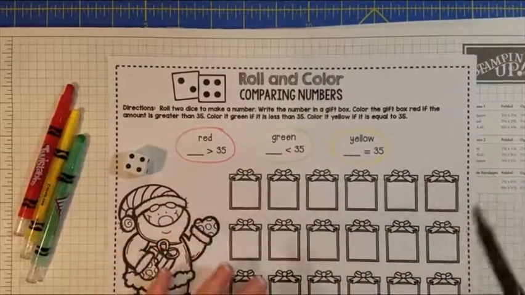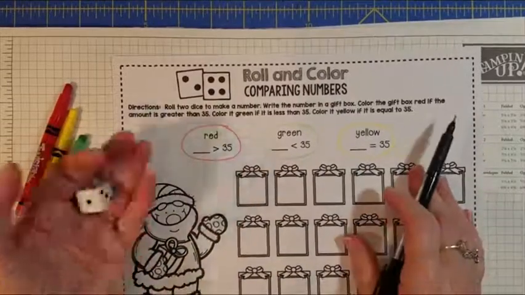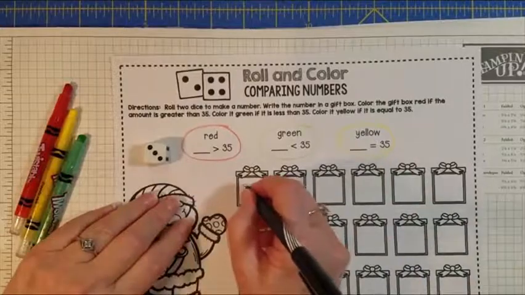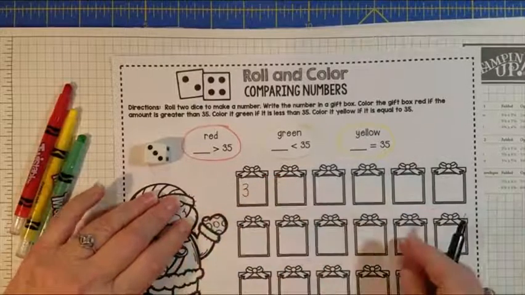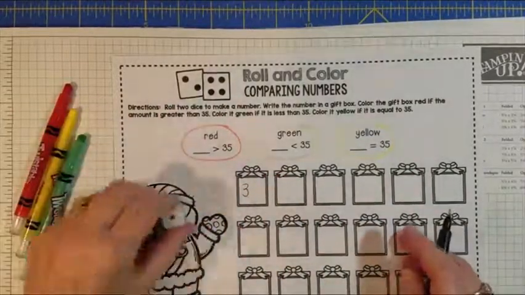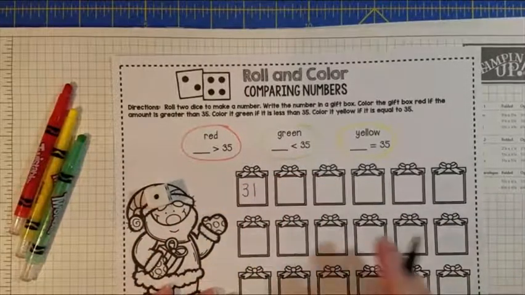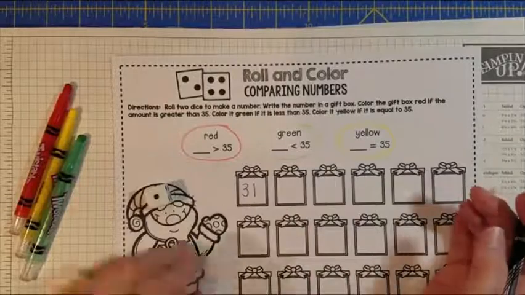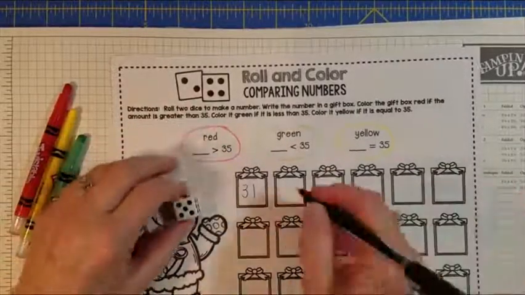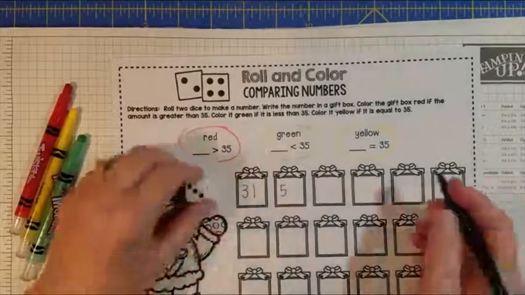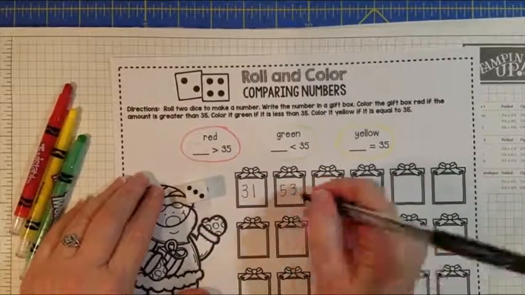Okay, so let's do the first one, okay? We're going to roll the dice to make our first number. So we got a 3, and we're going to put that in the tens place in our gift box. And we got a 1. And we'll put that in our ones place, okay? Let's go ahead and we're going to fill in all the numbers in the box first. So my next one's going to be a 5 in the tens and a 3 in the ones.